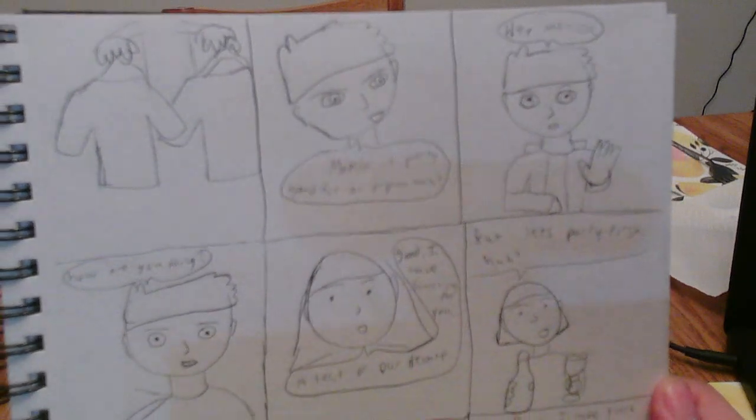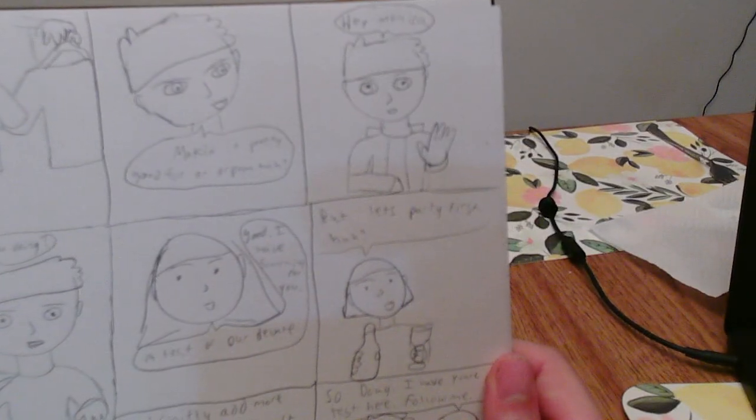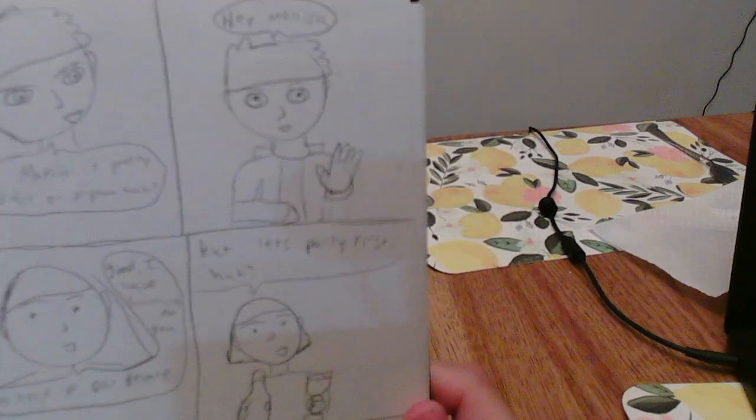But continuing, so he picks out his two shirts, making it pretty good for an orphan, huh?